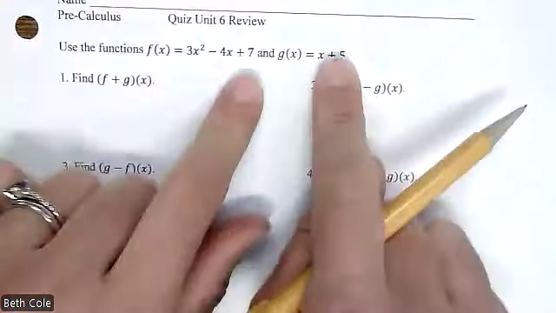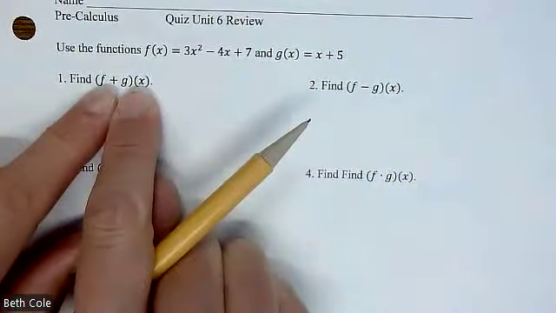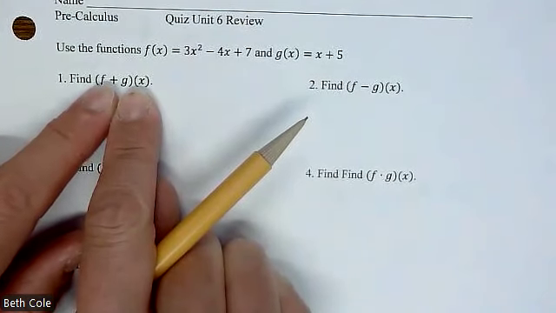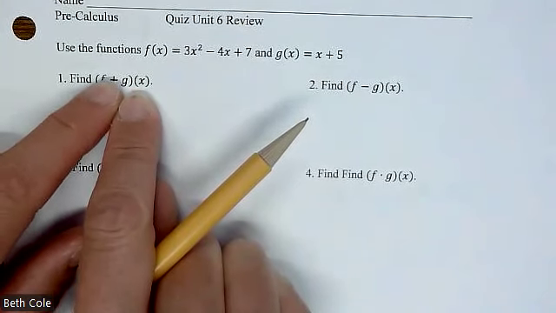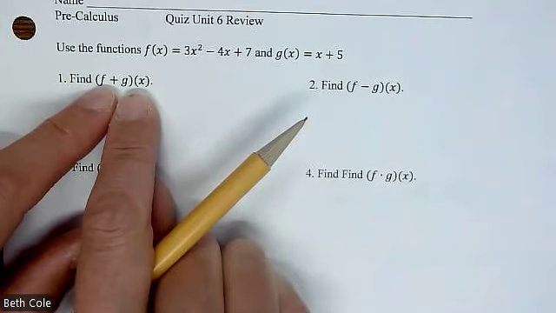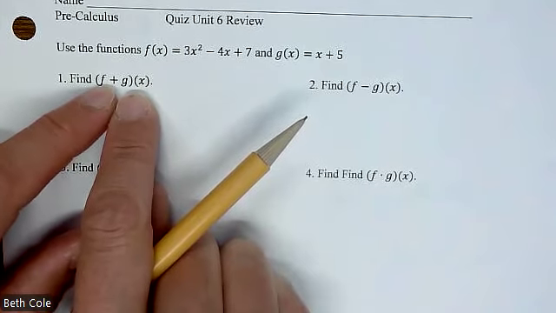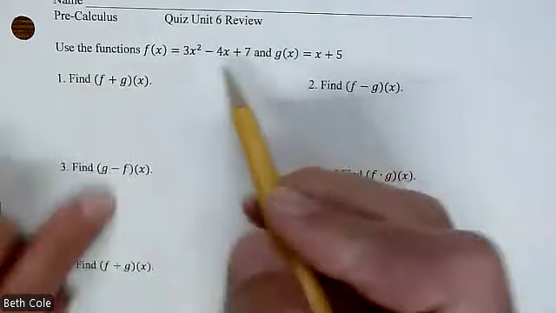So we're going to use these two functions. The first one says literally just add them together. Make sure you're paying attention to your notation so you don't do the wrong thing for the problem. I can't really do partial credit if you do the wrong thing, you know. All right, so you're just adding them together.